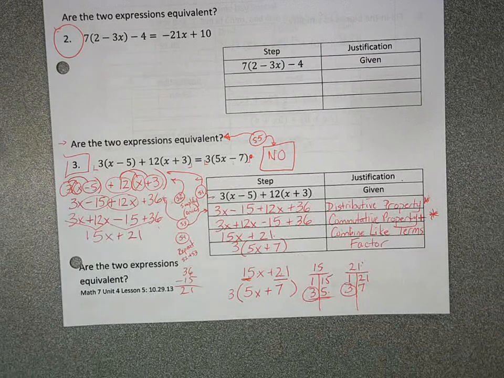Okay, how many of you still need more time? Those of you that are finished, you can go ahead and start on number 1. It's very similar, maybe even a little easier.